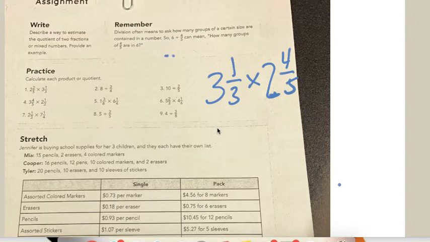No, a lot of kids think that you can just go 3 times 2 and get 6, and then do the 1 times the 4 and get 4, and the 3 times the 5 and get 15. But that's not that easy. You cannot do that. You have to change them to improper. So I do that with the check mark. Some students did it like this little thing like that.